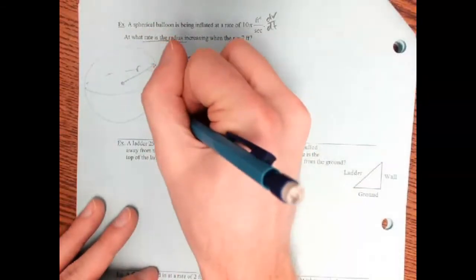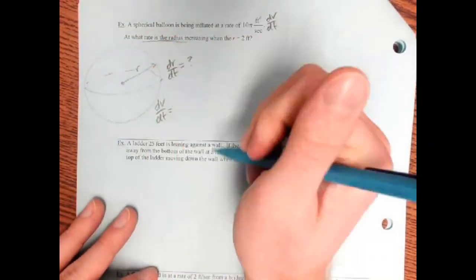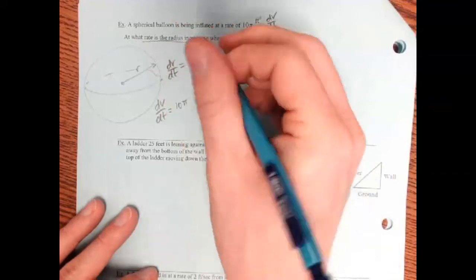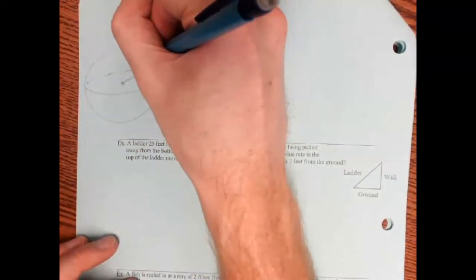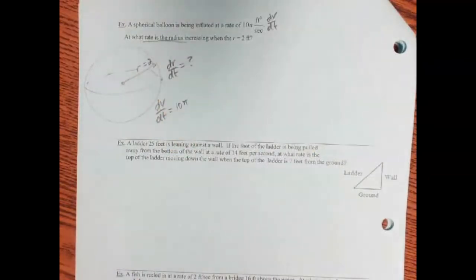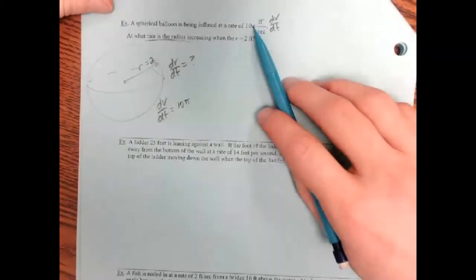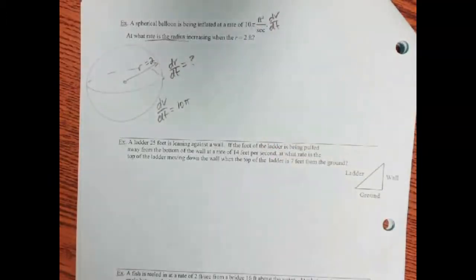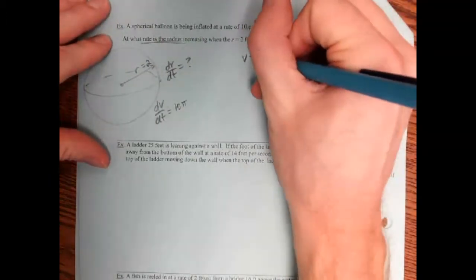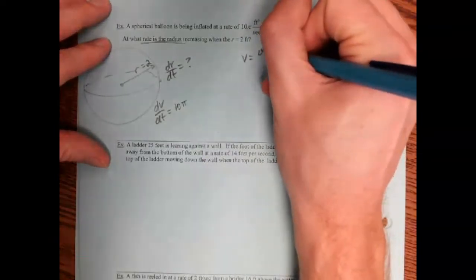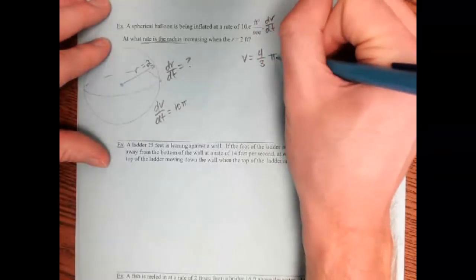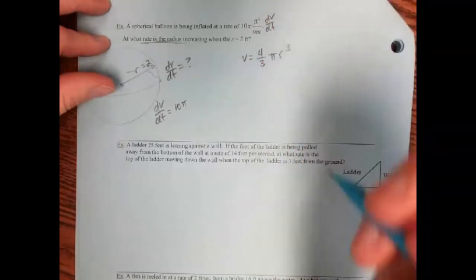We know the dV/dt is 10 pi. It's positive because as that balloon is getting inflated, it's increasing. And then at this one moment that we're going to investigate, the radius is 2. So again, if it starts me with the dV/dt, we're going to need to begin with the volume equation. The volume of a sphere, if you flip back to the previous page, you'll see it. You really should know this: it's 4/3 pi r cubed. So there's your volume.